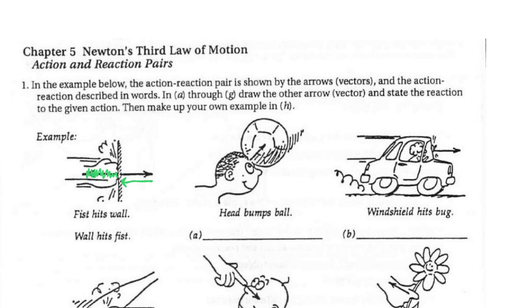All right, so now we've got this person headbutting a soccer ball. Well, as they exert a force up on the ball, it's going to exert a force down on them. There, let's make those parallel. And then the ball bumps the head. Although really it exerts a force down on, but we could say bumps.